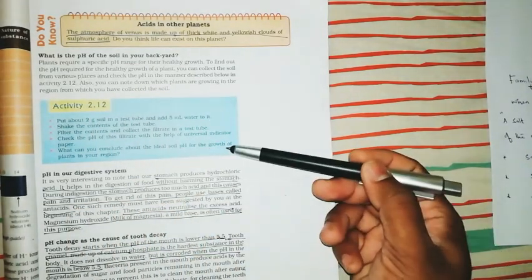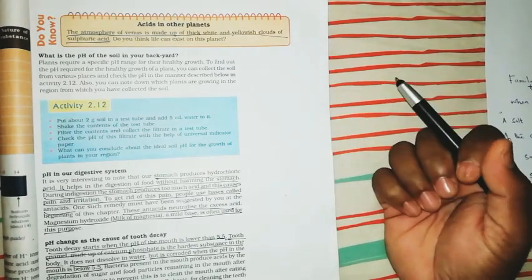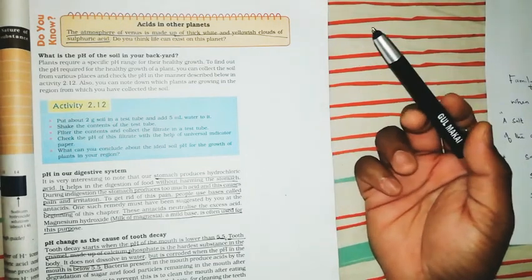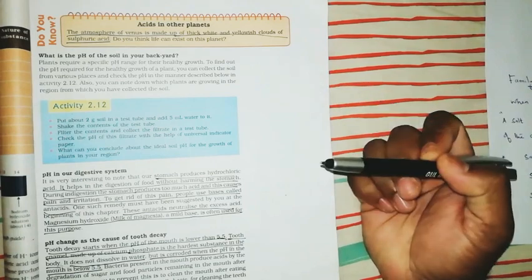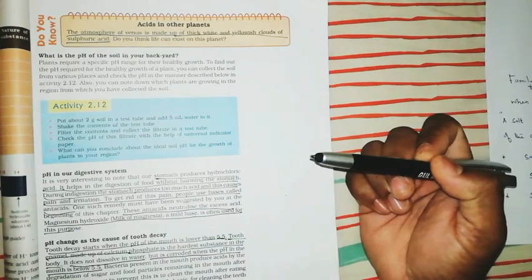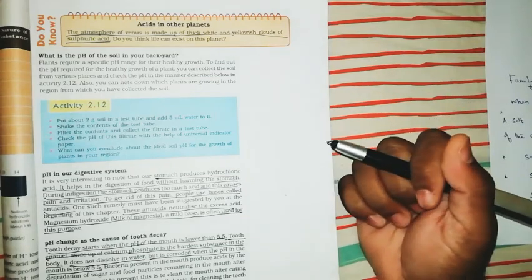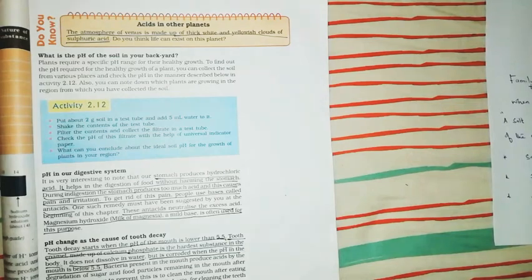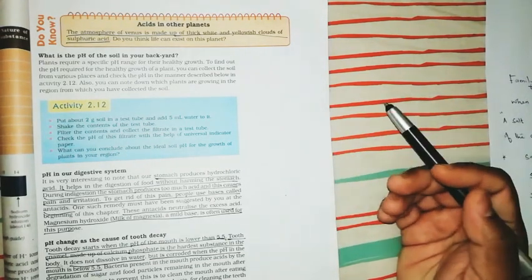You can take some soil from a backyard and test it like this, and also you can go to the roadside and collect some soil from there and test the pH, right? And you can take some soil from the sewer and test the soil nature. Then you can compare them, which is acidic soil, basic and neutral type of soils.